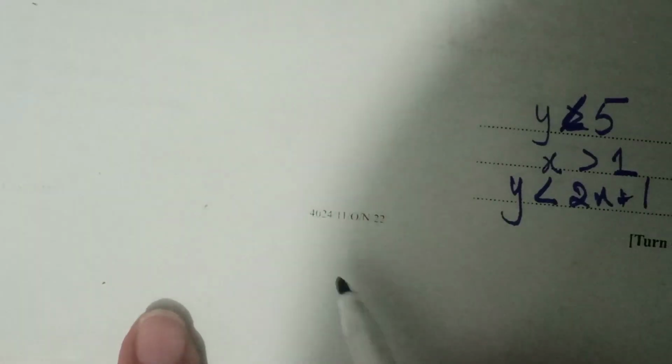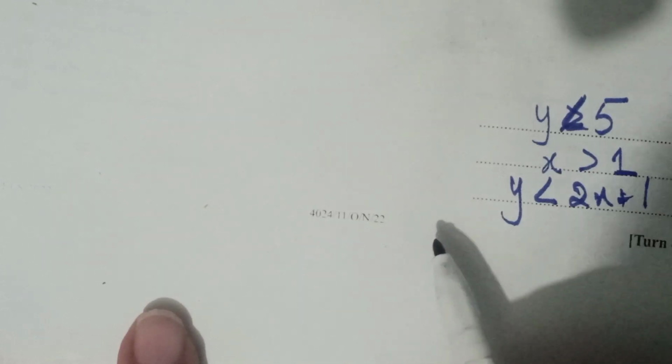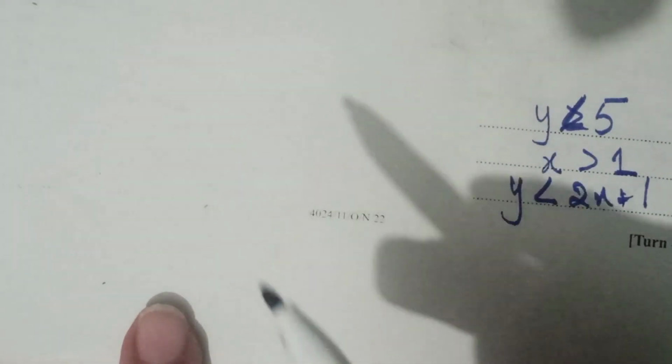Now this question is solved, and this question is from the October-November 2022 paper, variant 1. That is the latest paper.